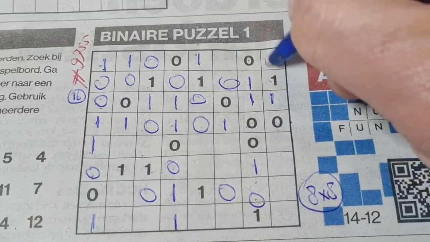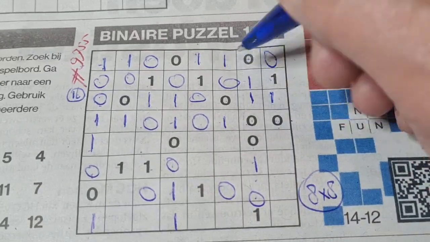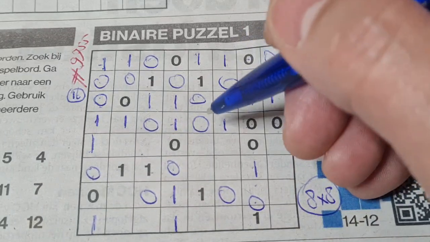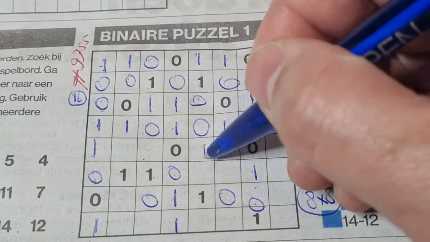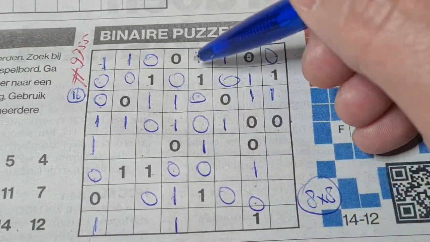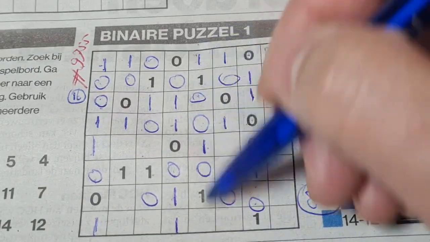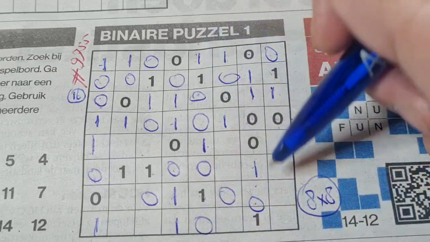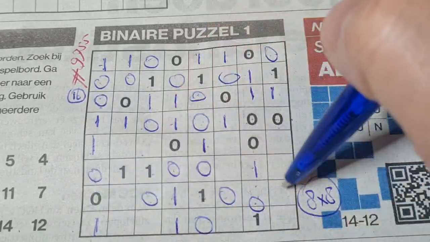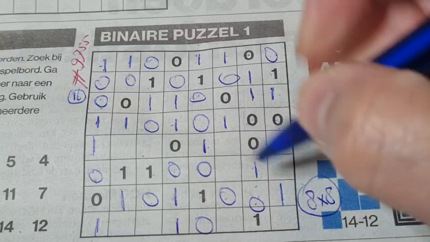Double ones, here no, there no. Double O's, here one, there one. Double O's, here one, there one. Between 2 ones comes an O. 1, 2, 3, 4 ones. So the rest are O's. 1, 2, 3, 4 O's. So the rest are ones.